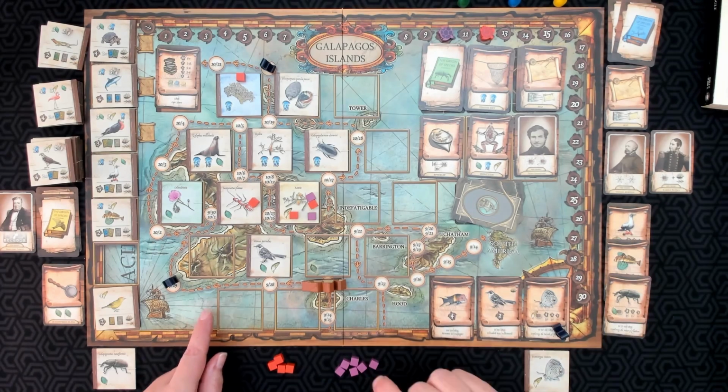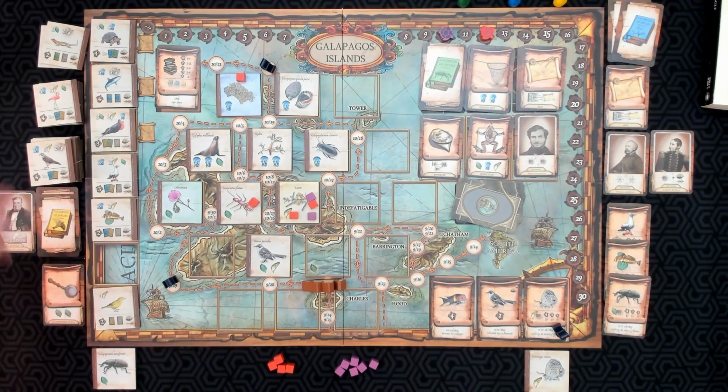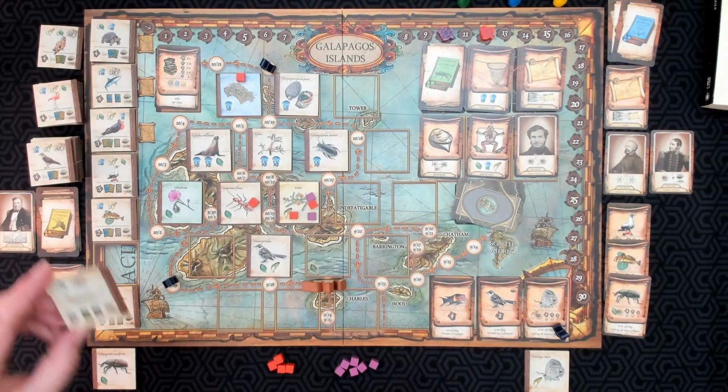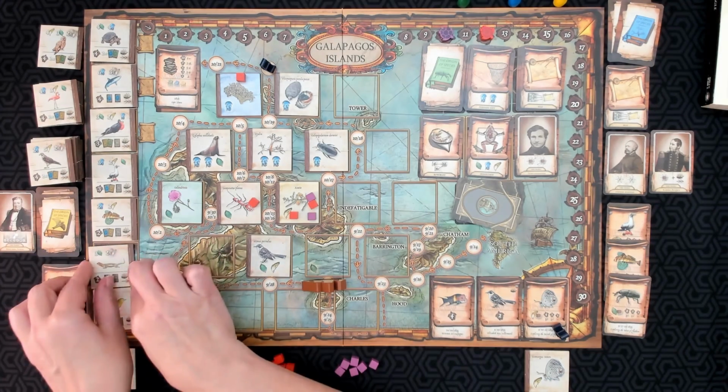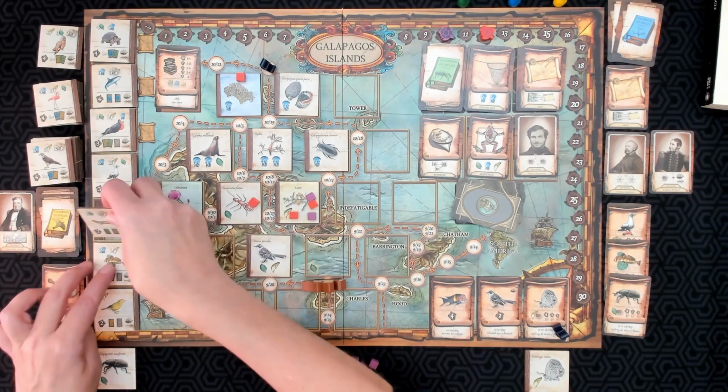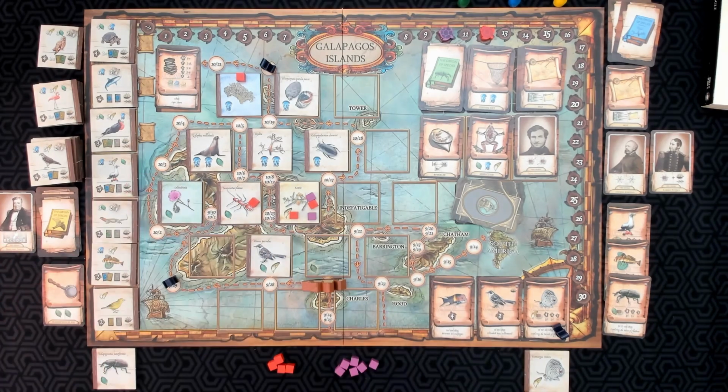That's rather thematic. But replace that species tile first. I'm going to replace it with this lava lizard. And, oh, wait. It's a level 2, it goes above all the other level 2s. Okay. Wow, all we've got left now over here to choose from to replace tiles are level 4s.